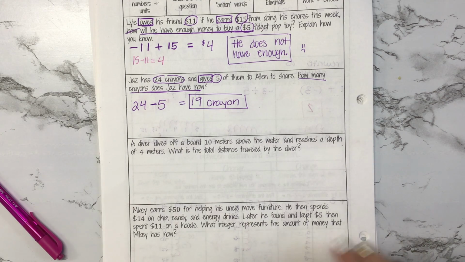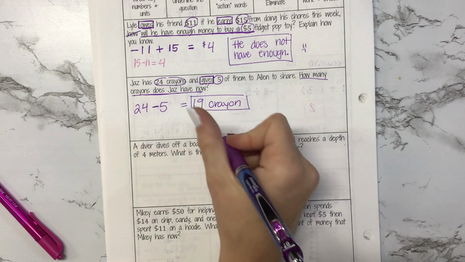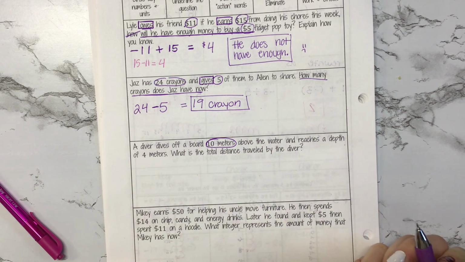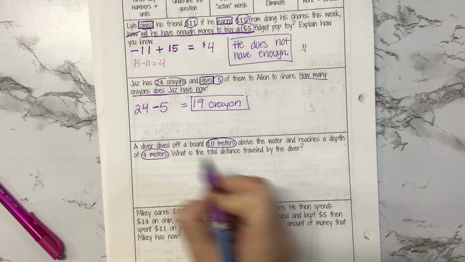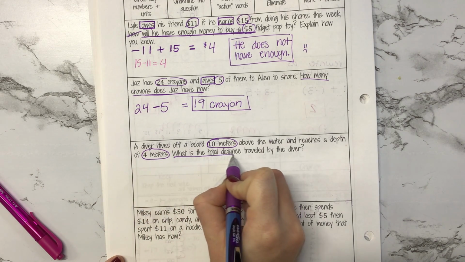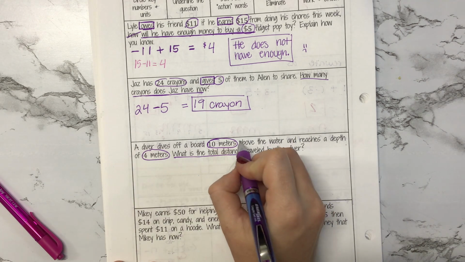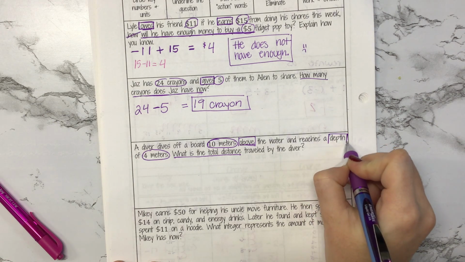This next one. A diver dives off of a board 10 meters above the water and reaches a depth of 4 meters. What is the total distance traveled by the diver? So they start 10 meters above. I'm going to circle my numbers and units. Then they reach a depth of 4 meters. Our question is, what is the total distance traveled? Above the water tells me something, and depth tells me something.